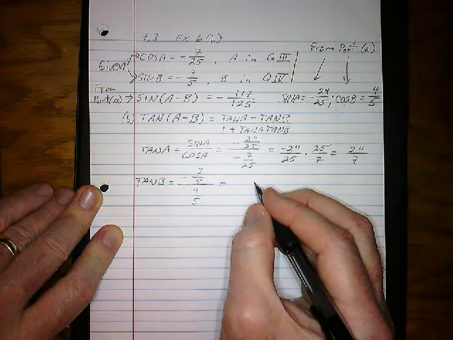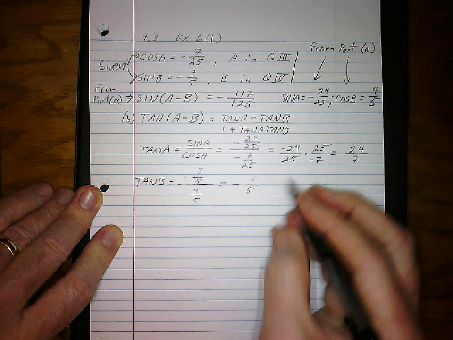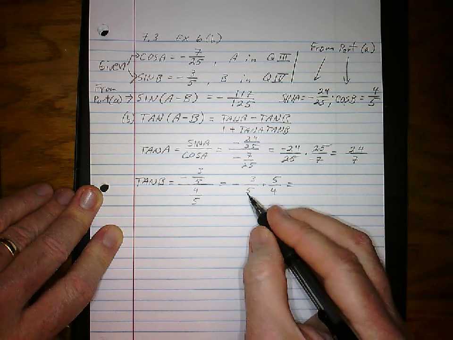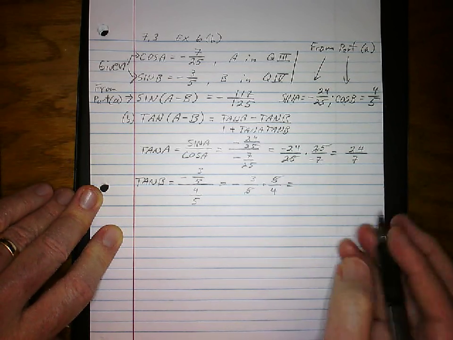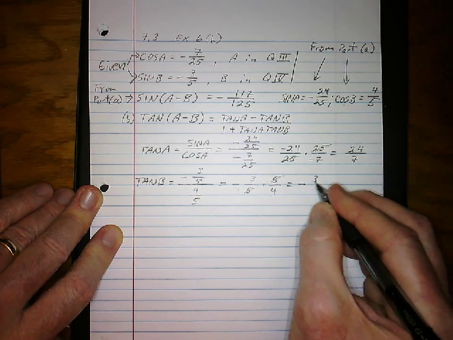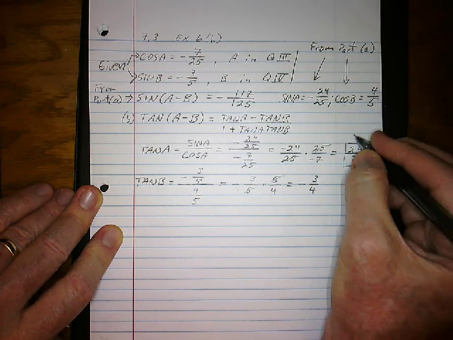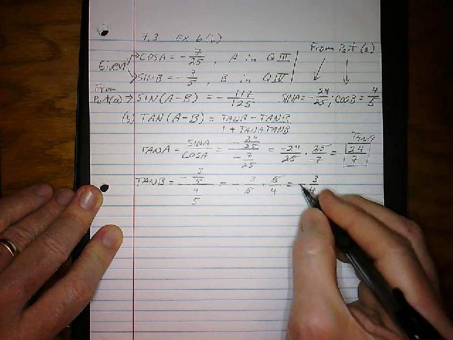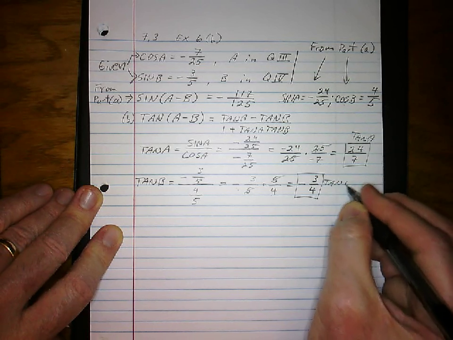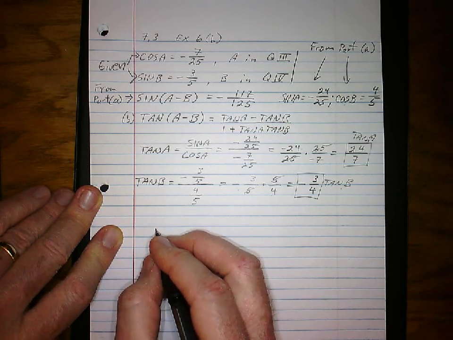Alright, so again, we have the numerator is negative 3 over 5, and instead of dividing by 4 over 5, we're going to multiply by the reciprocal, which is 5 over 4. The 5s are going to divide out, just like the 25s divided out over here. We're left with negative 3 over 4. Don't drop the sign. We've now found out what the tangent of A is, and we've found out what the tangent of angle B is. And we can use these in our formula here. So let's do that.